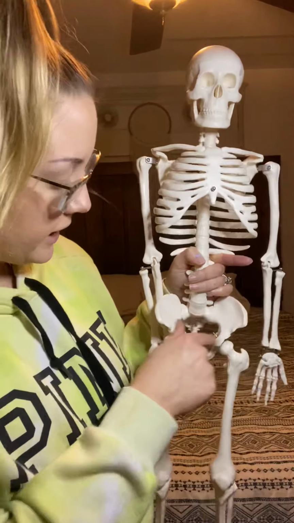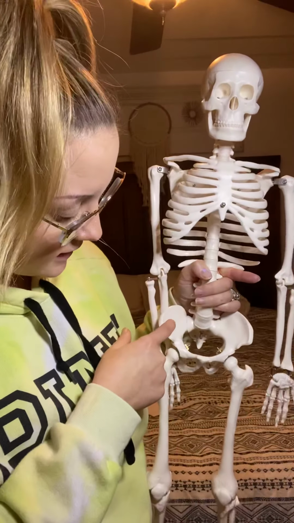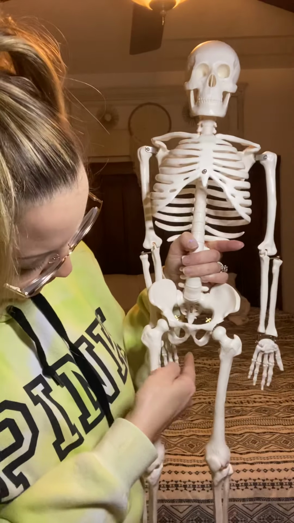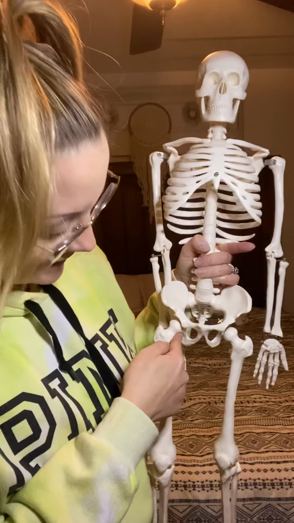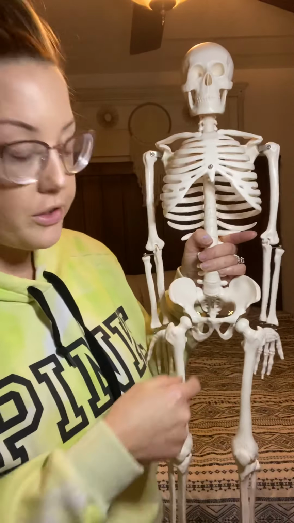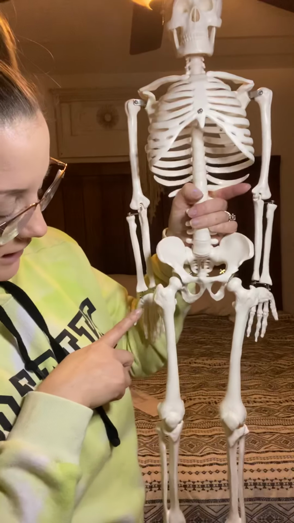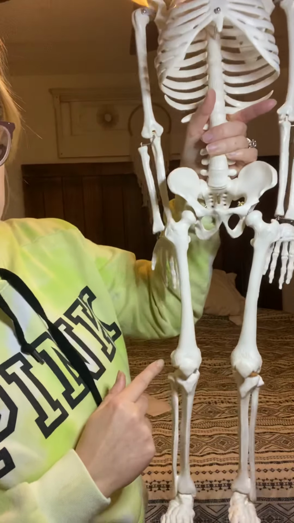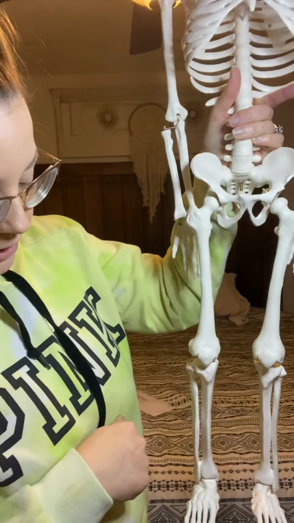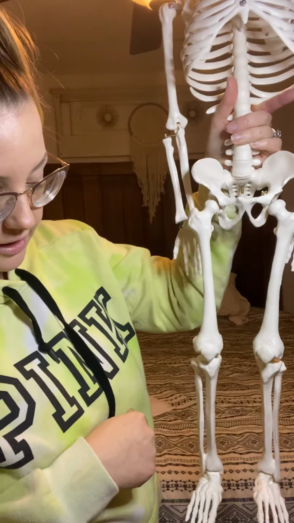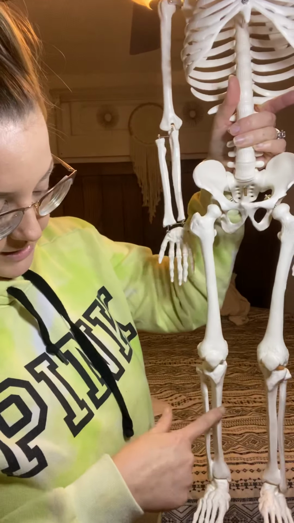So then when we come down here, we see the iliac crest and the ilium. This is the pubis and the ischium, I believe it's called. Then we're going to see the femur. Down here, the patella. Then we have the fibula and the tibia.